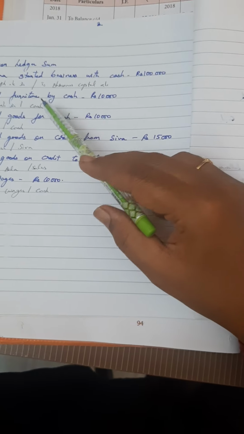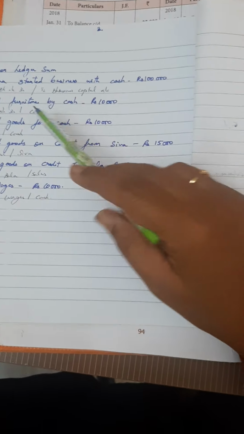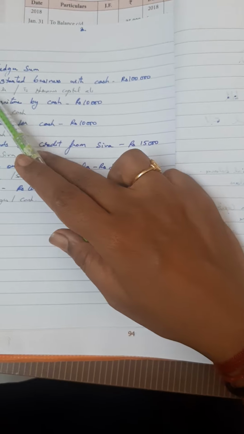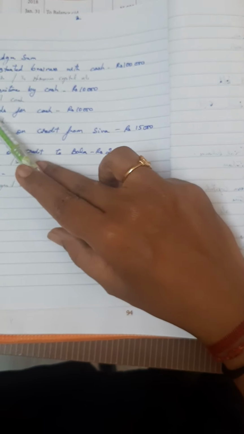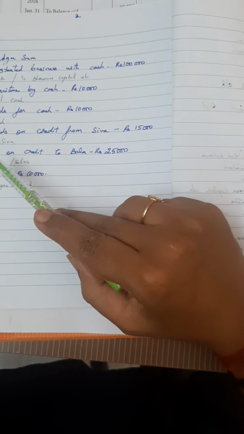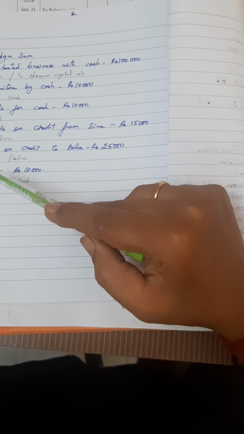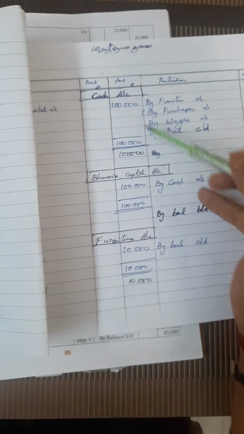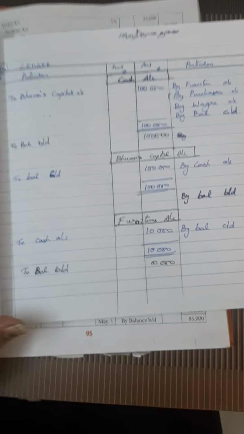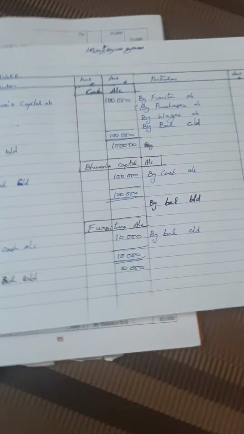Then count how many ledgers there are. Here, in this case: cash 1, furniture 2, Bhuvana's capital, furniture 3, purchases 4, and so on, sales, then Bala, Shiva, wages. You will open them, leaving some space between the accounts.